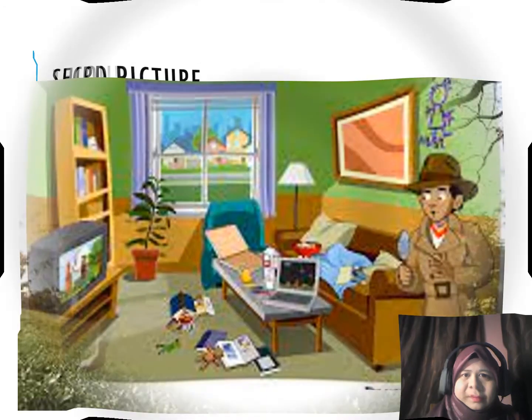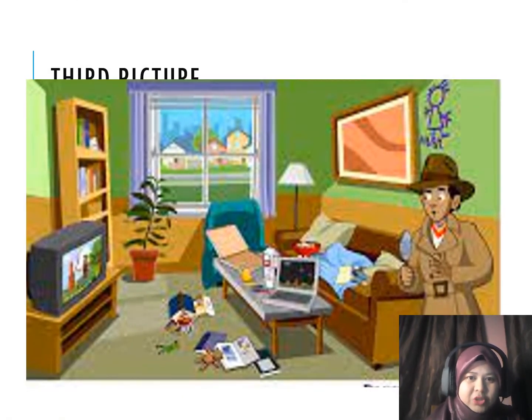And this is the last one, which is the third picture. As you can see here, this is a detective. Whatsoever you give him the names, or you can use the detective. You can see the books is under the table, on the sofa. The computer is broken. You can write anything about the picture, but you have to use subject, verb, and object.